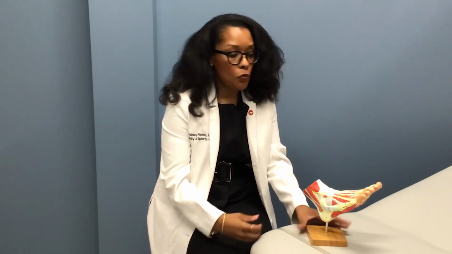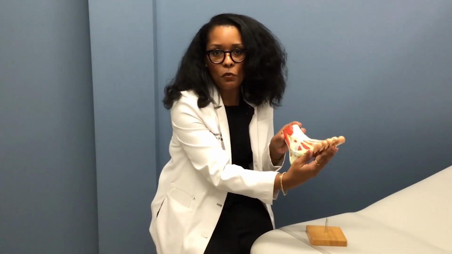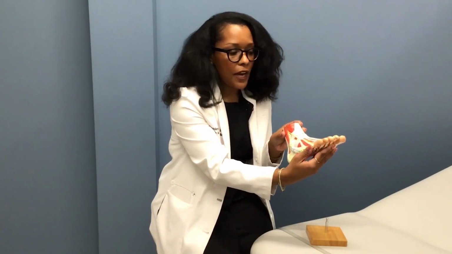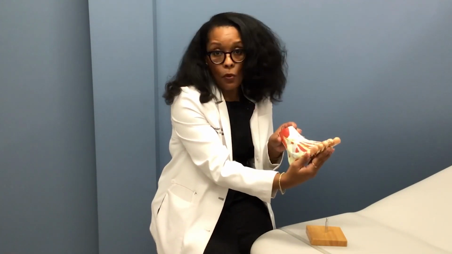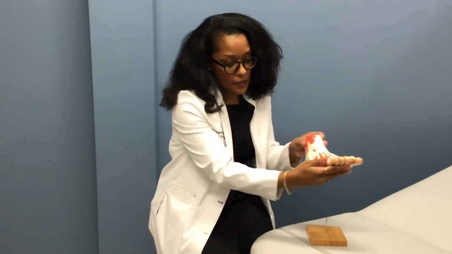One of the things that I see a lot of times when my patients come into clinic is, hey doc, I've rolled my ankle. So what exactly does that mean? A lot of times that can mean they rotated their ankle inward or outward. When you rotate your ankle outward, you're doing what we call an eversion injury. When you rotate your ankle inward, that means you're doing an inversion injury. And those are the more common injuries that we see with lateral ankle sprains.